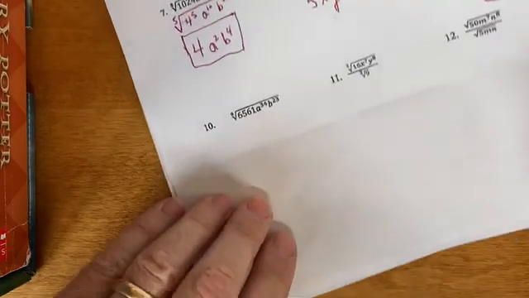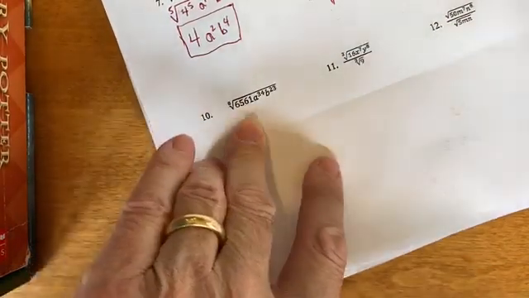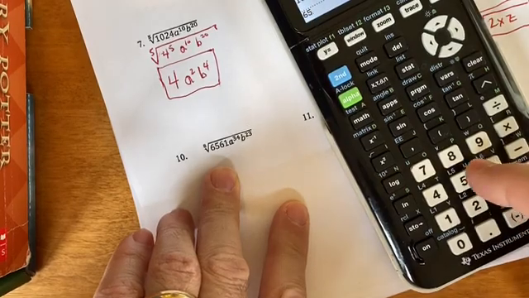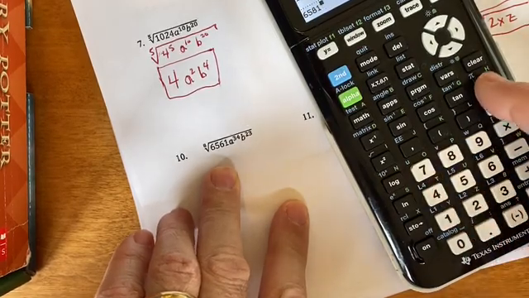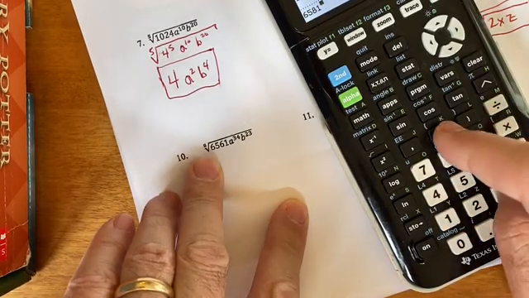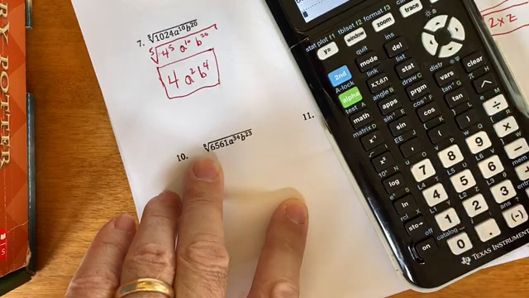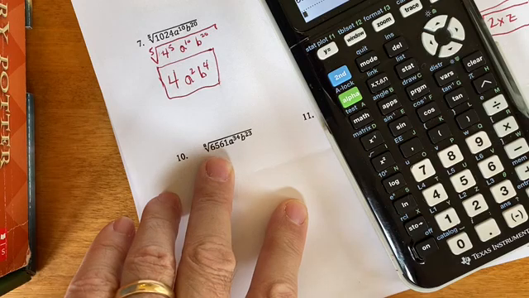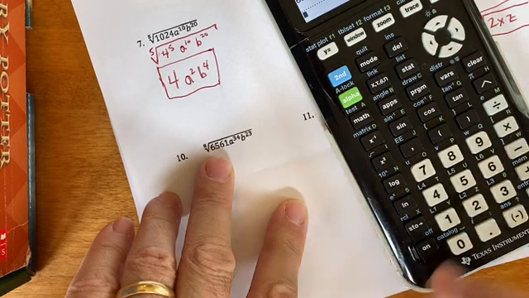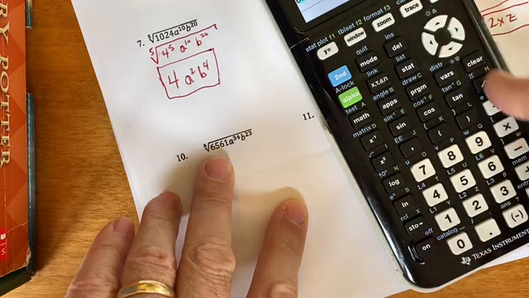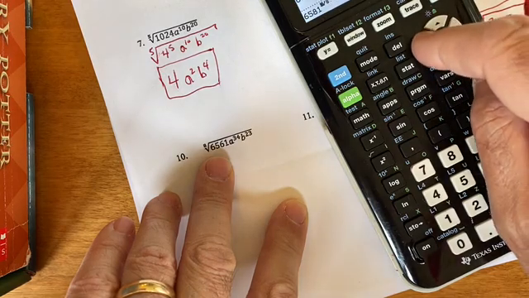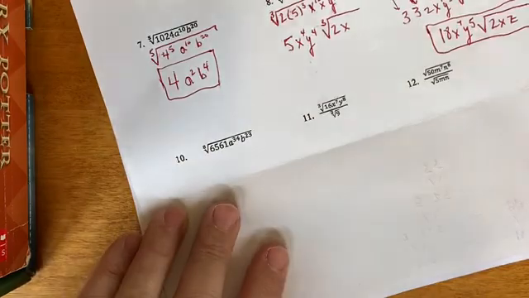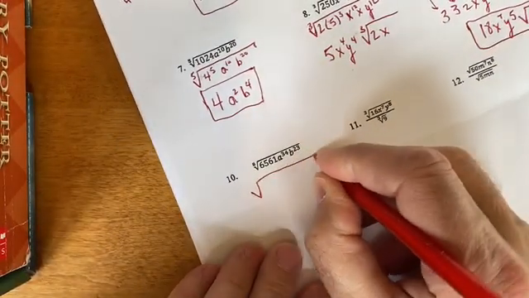Okay, 6581, hopefully. 6581 to the power of 1/8. Dang it. Oh, it's 6561. That could be good luck. 3, that's good news. Okay, so let's do this.